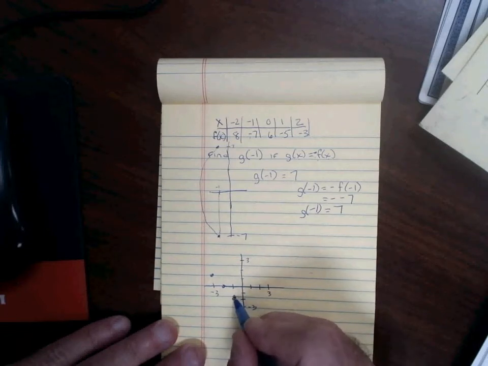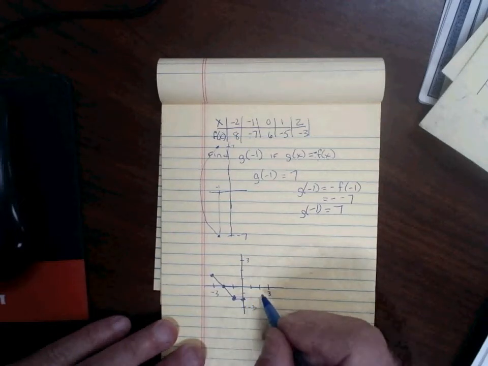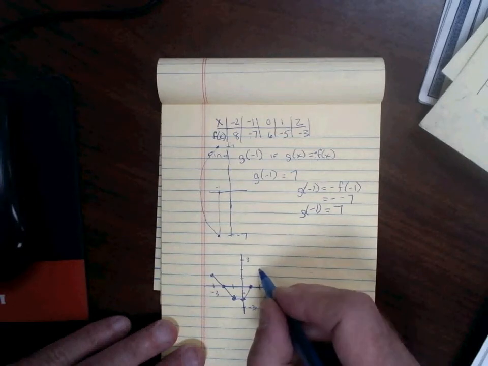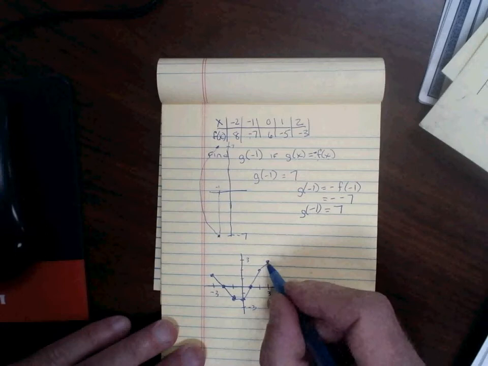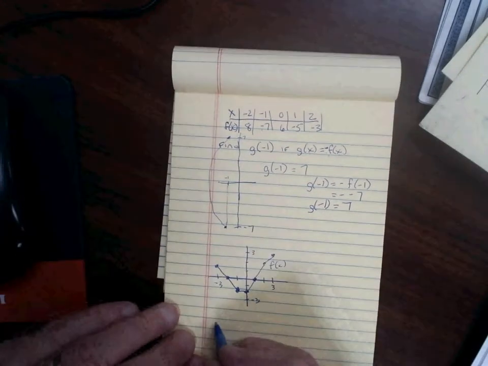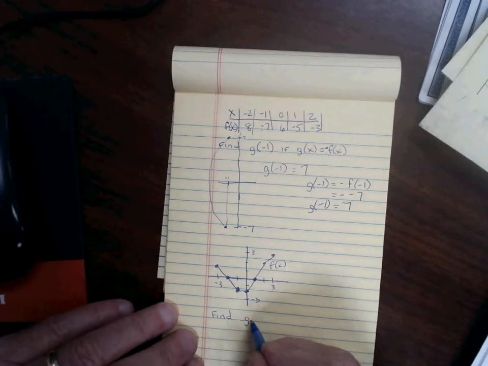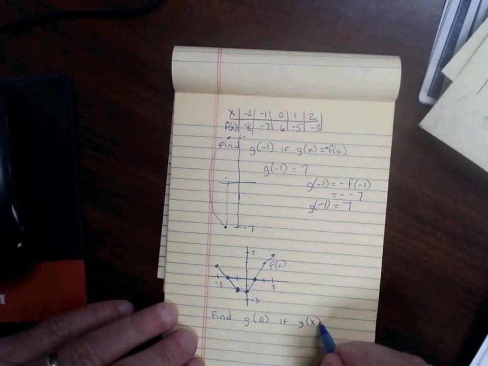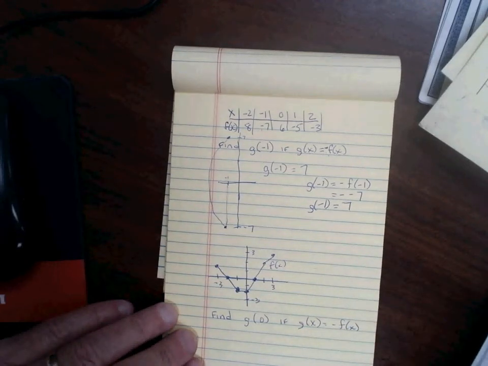Oops, put that point down here. And we'll call this function f of x. And if I told you to find g of 0 if g of x equals the opposite of f of x.